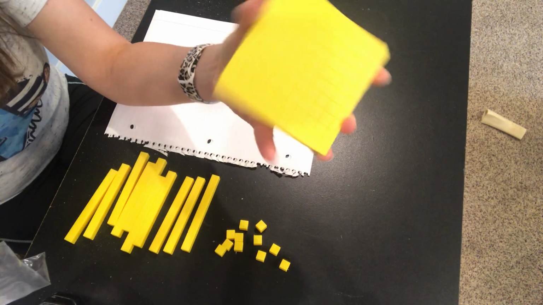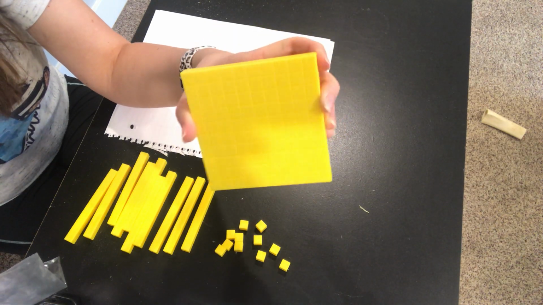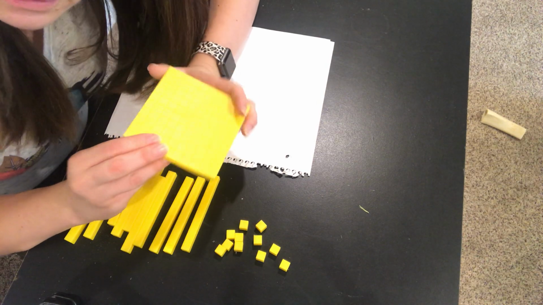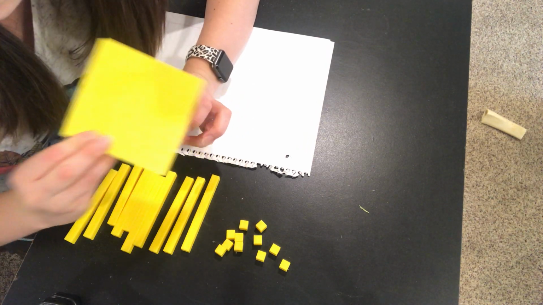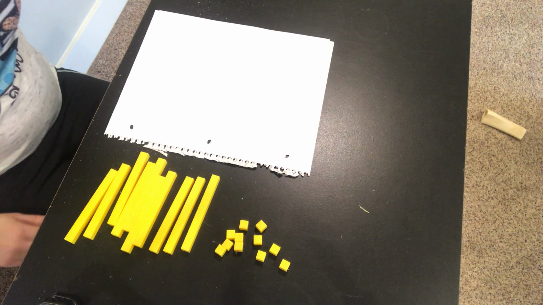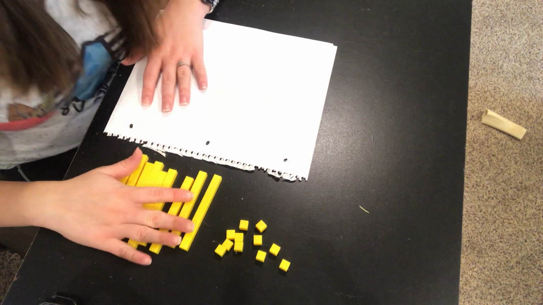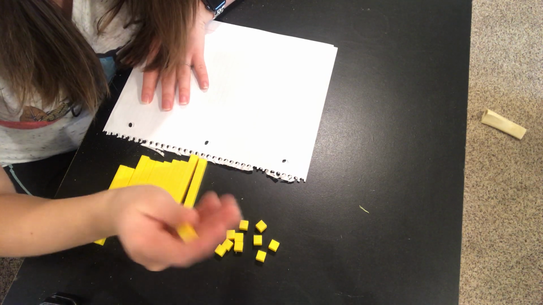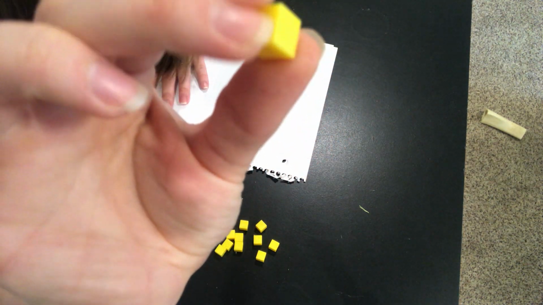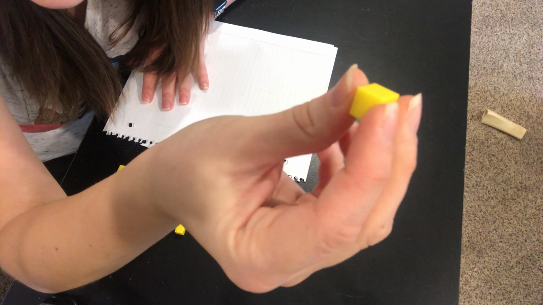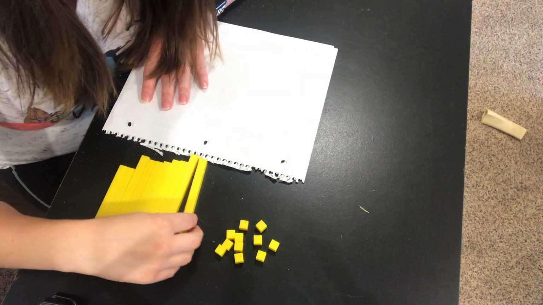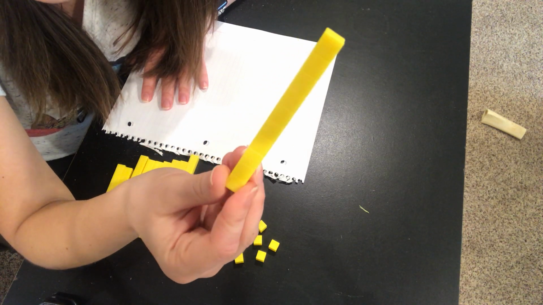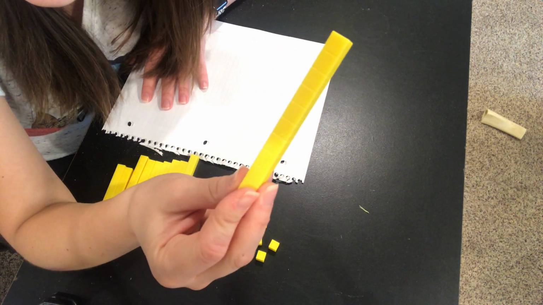If you have this piece in your math toolkit, this is 100. It's called a flat. We won't be working with this piece until later this year, so just keep this safe in your baggie. Okay. So here we have ones or units. Each one of these units is worth 1. Its value is 1. And then we have tens. These can be called longs or rods, and their value is 10.